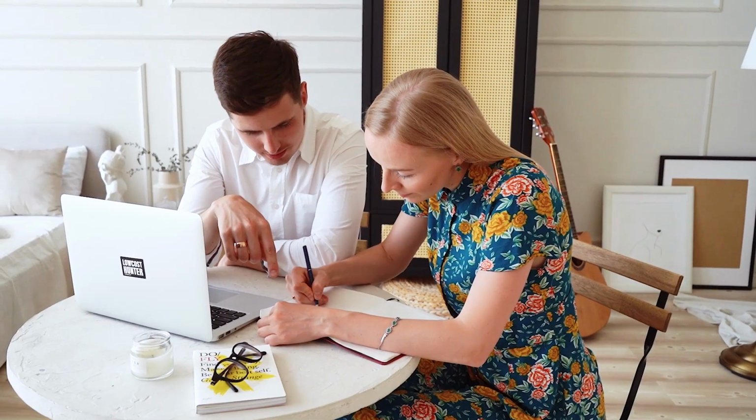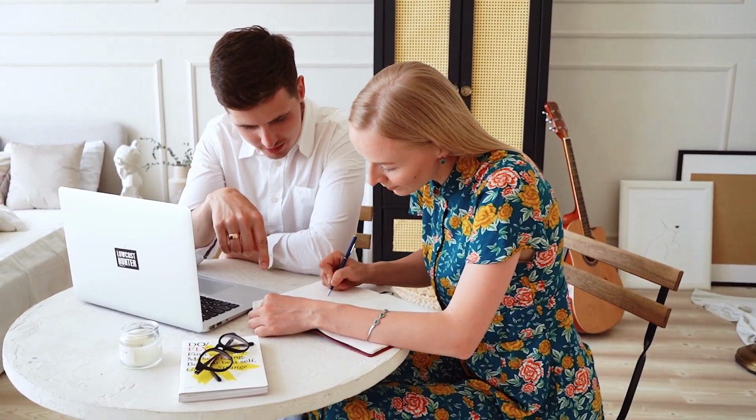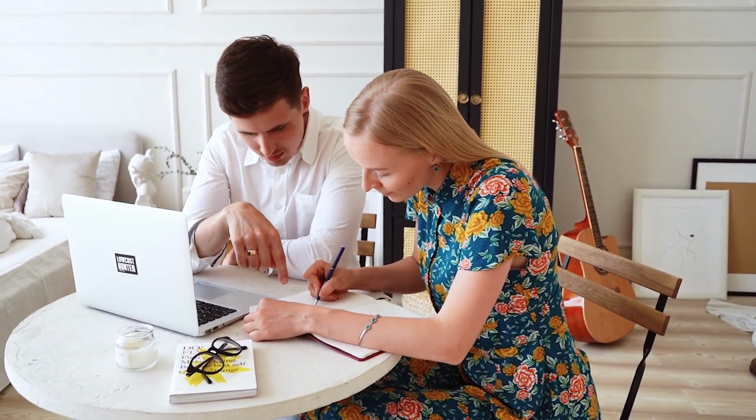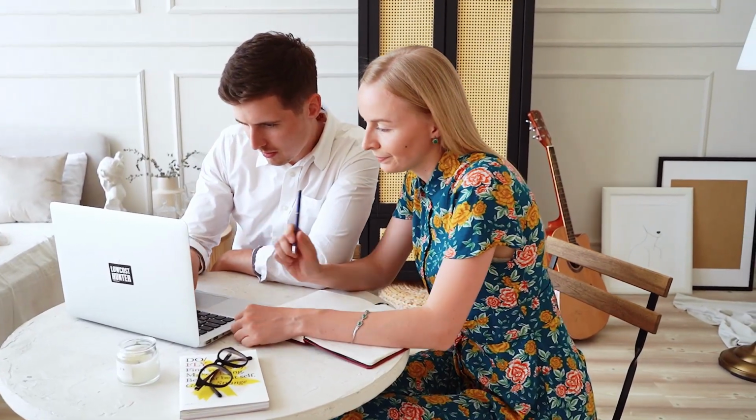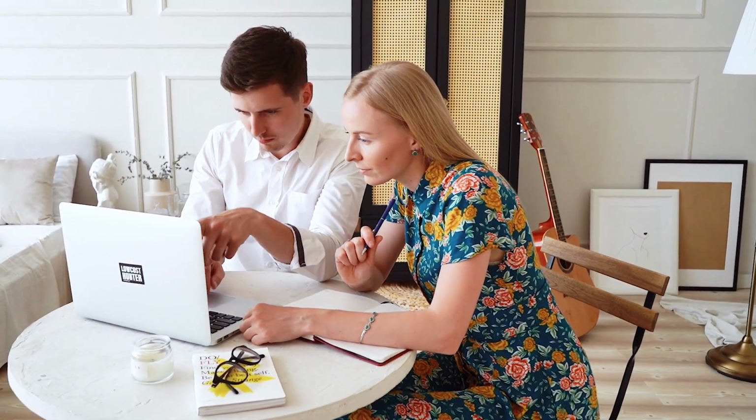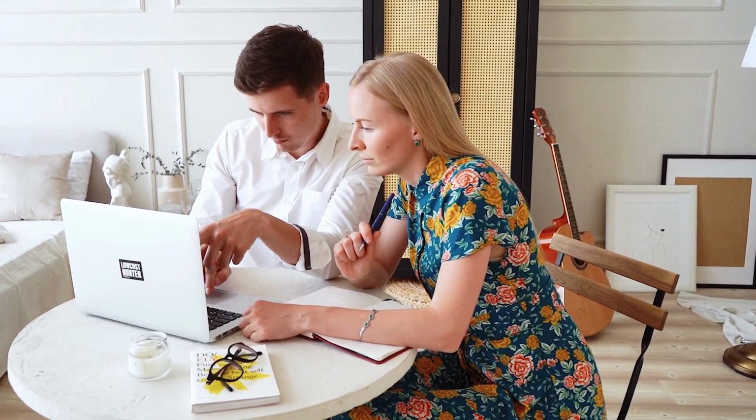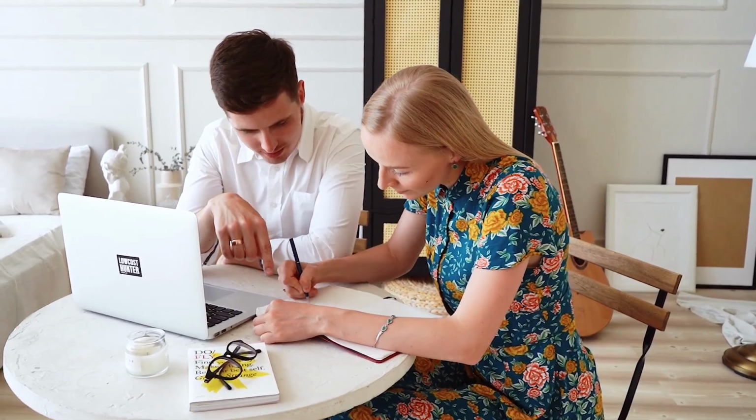So today, I'm going to show you something very practical. How to run a content audit. And how to optimize content for Google AI Overview. So your content doesn't just sit there. It actually gets picked, summarized, and cited by AI.